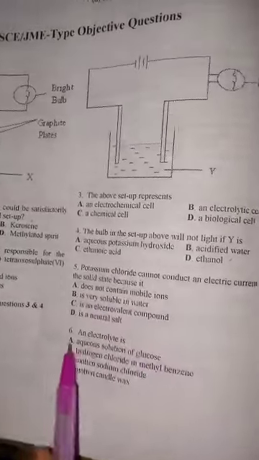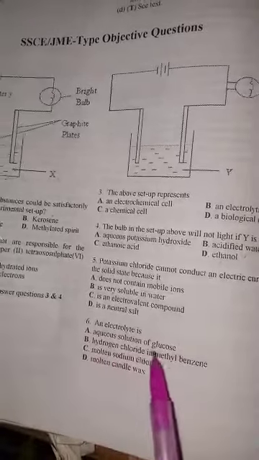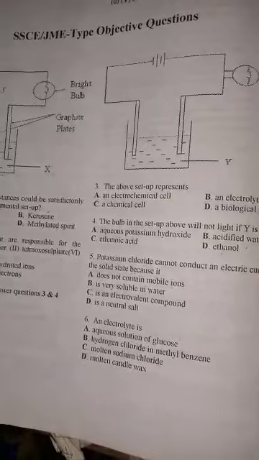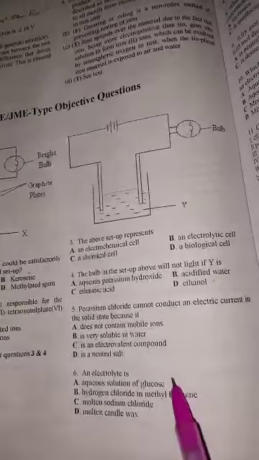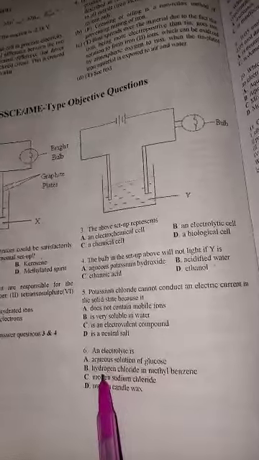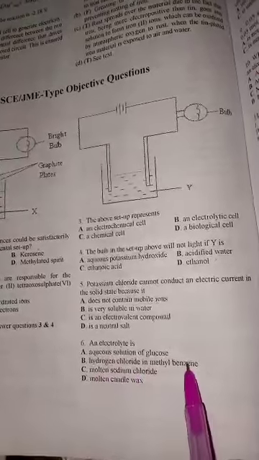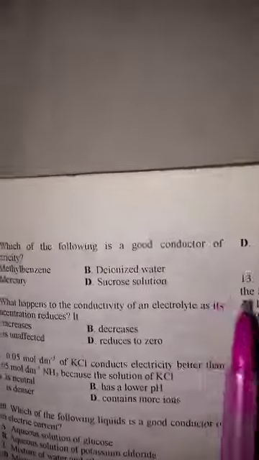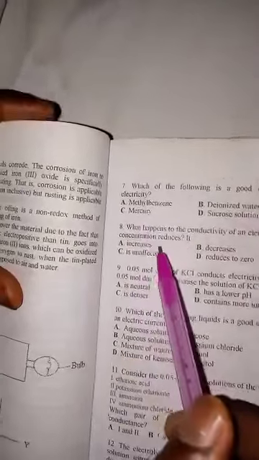Which of these is an electrolyte? Glucose, hydrogen chloride, methylbenzene, molten sodium chloride, molten candle wax. So that's molten sodium chloride. Glucose will never conduct electricity. Hydrogen chloride can only conduct electricity if it's in water. Number 7. Which of the following is a good conductor of electricity? A conductor, a rod. We need a solid. Methylbenzene, no. Ionized water, no. This one is mercury. Mercury is a good conductor. I said all metals, then graphite, conduct electricity.